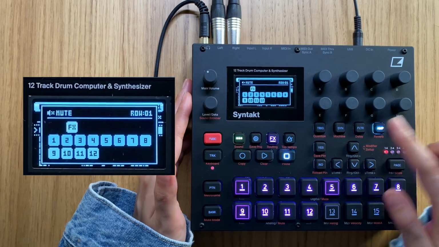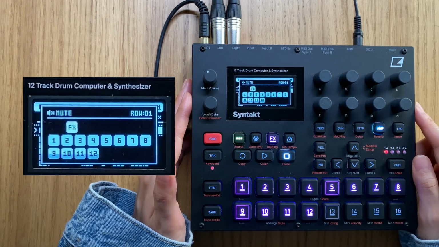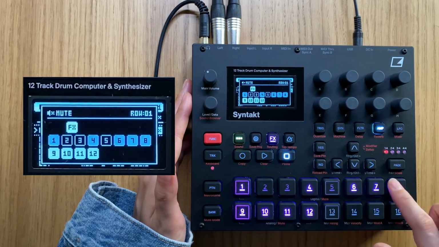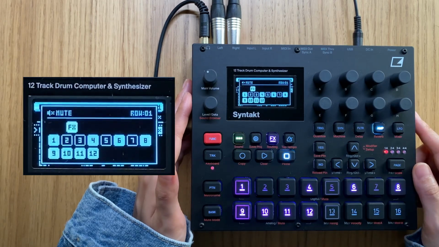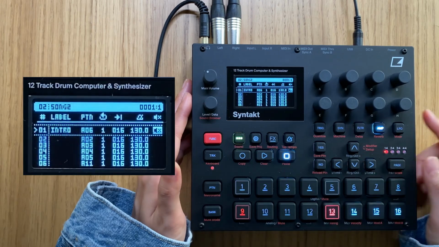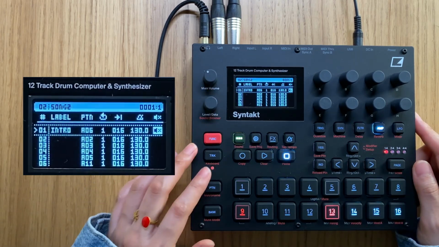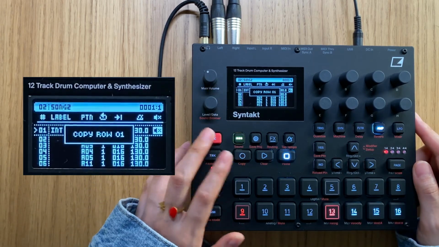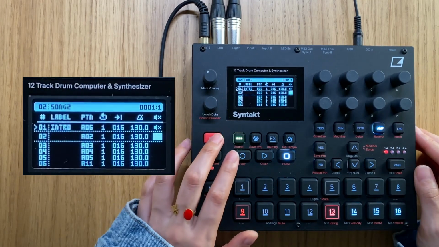The last column is mute. We can press Yes to open this menu and mute certain tracks. If there were tracks that had been already muted on the pattern, this menu would reflect the pattern's mute status when we open it. In addition, we can also copy a row by holding Function and pressing Record, and paste it by holding Function and pressing Stop.